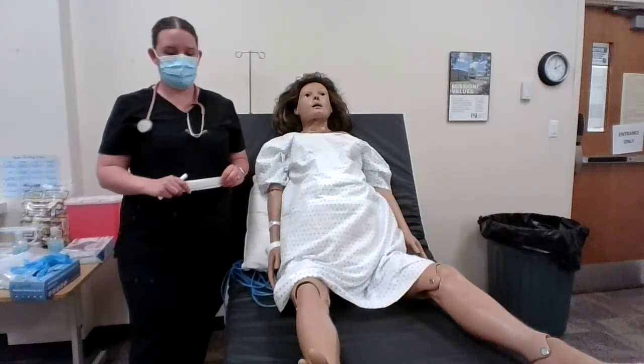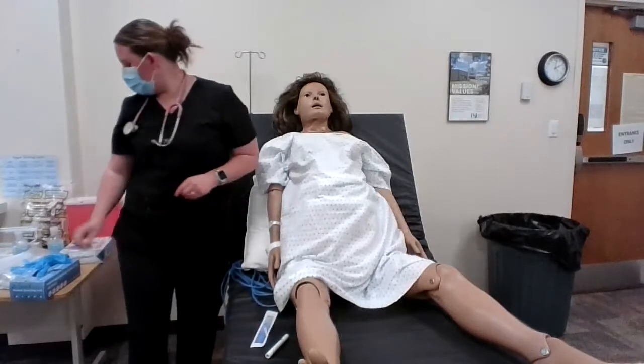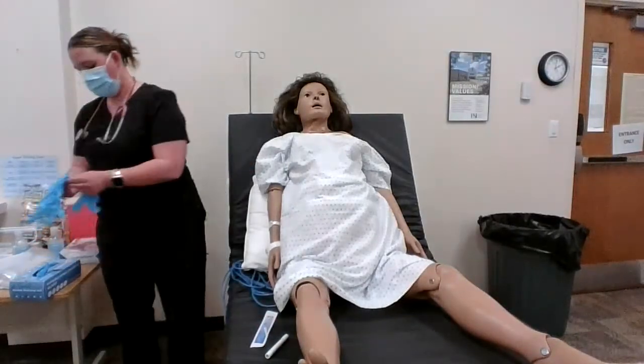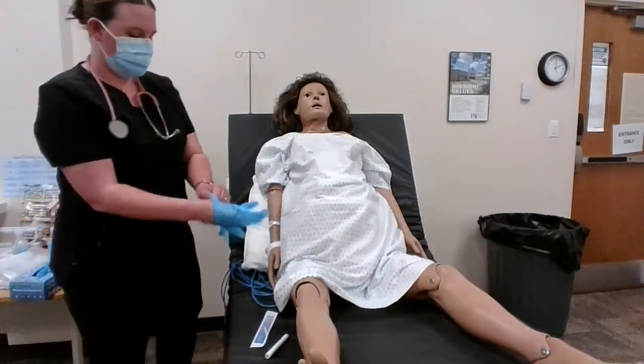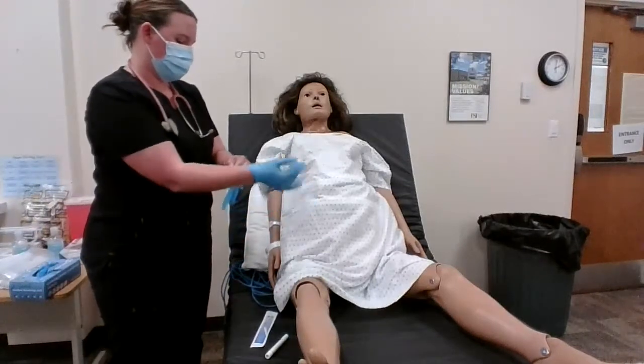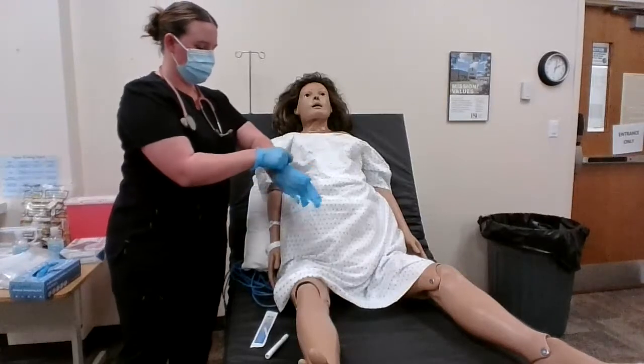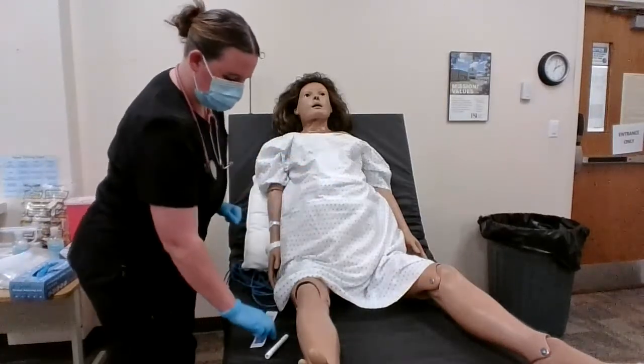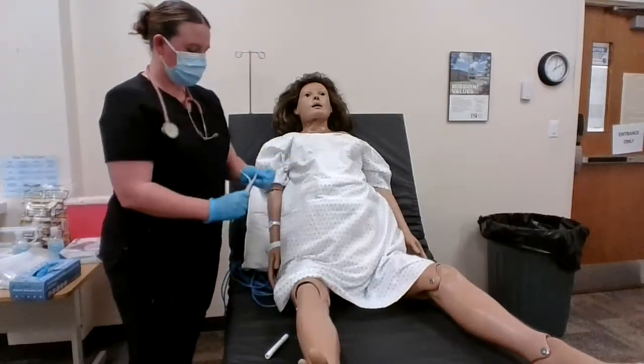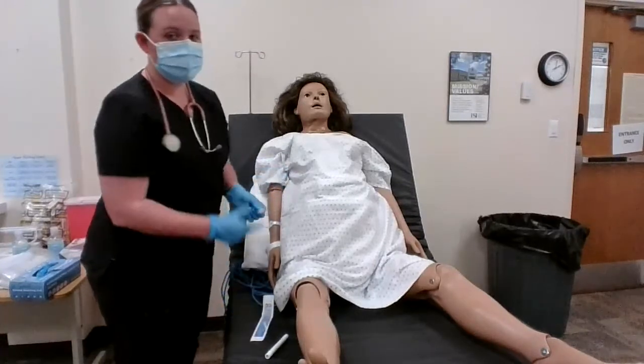Put on gloves. Ask the patient to open their mouth and say ah. Observe an upward motion of the soft palate and test their gag reflex by touching the posterior pharynx with a tongue depressor. This tests cranial nerves number 9 and 10. So yes, your classmate's mask must stay on.